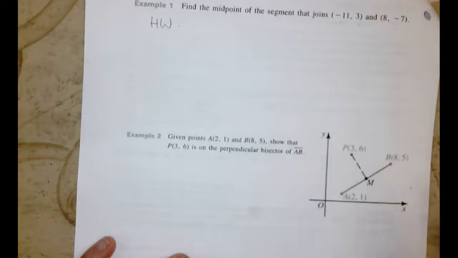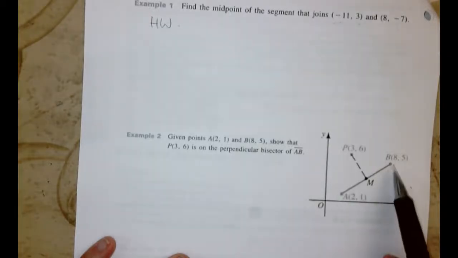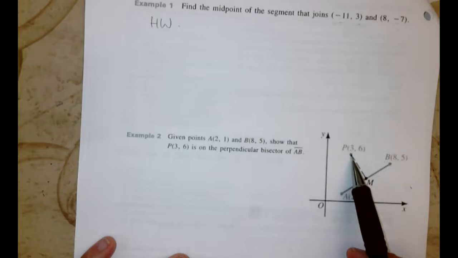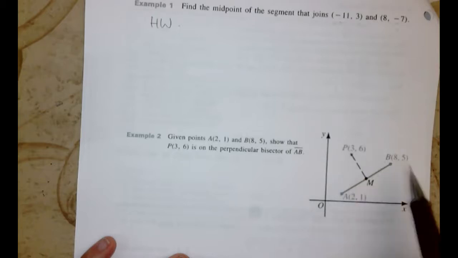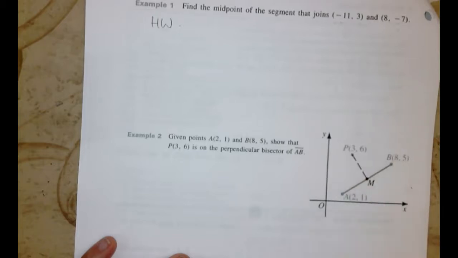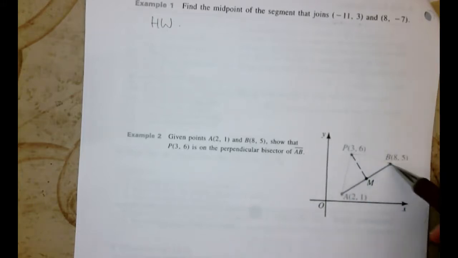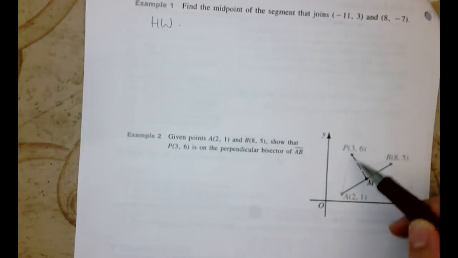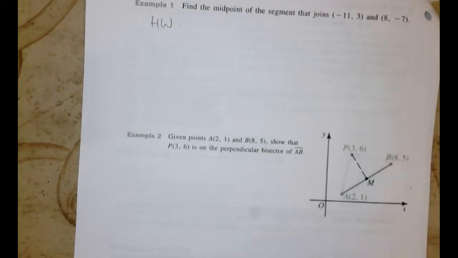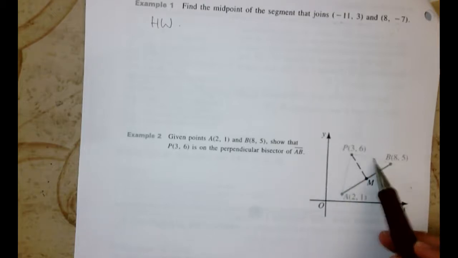Given the points (2, 1) and (8, 5), show the point P (3, 6) is on the perpendicular bisector of AB. Okay, so there are two ways to do this. One thing is that if you can get this distance and this distance, and they are the same, equal distance, then you have to be on the perpendicular bisector, right? So you can do two distance formulas to prove this.